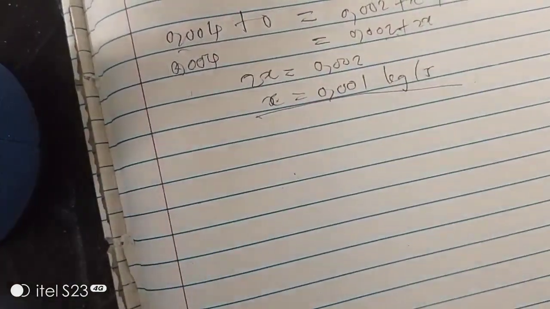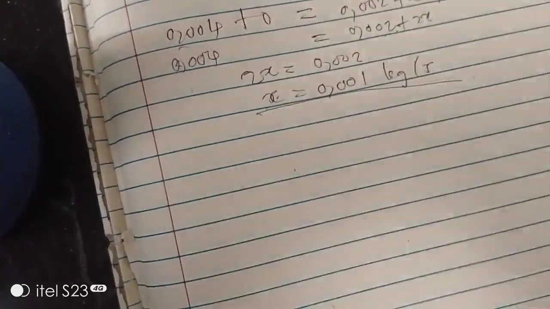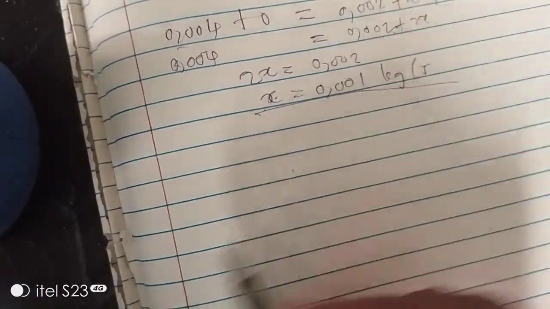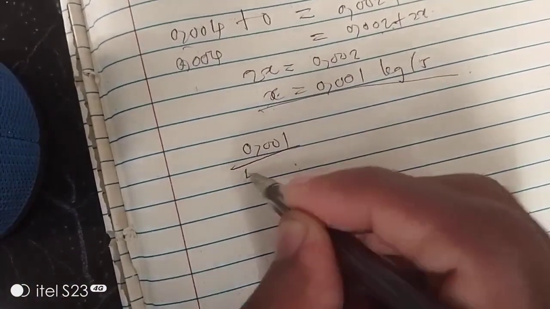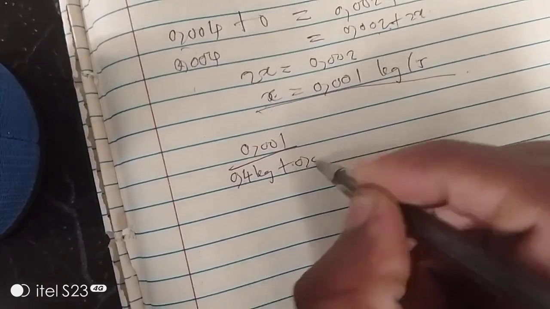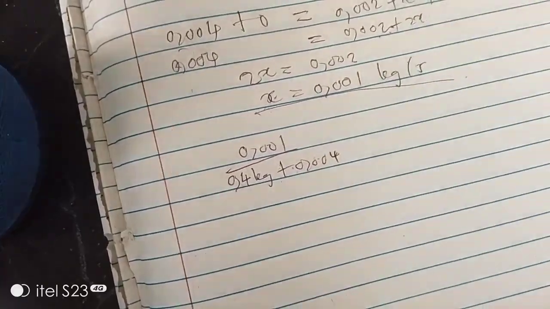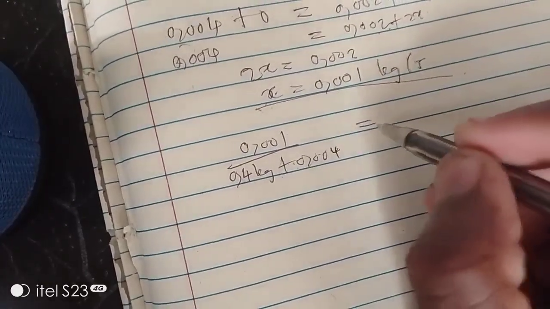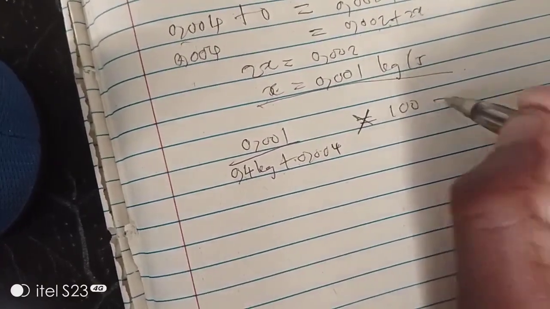Now, if we are equating this to the overall amount of solids, what percent is this? So we say 0.001 over, we know we've got 0.4 kgs of sand, plus 0.04, right, amount of salt, times 100 so that you get the percentage.